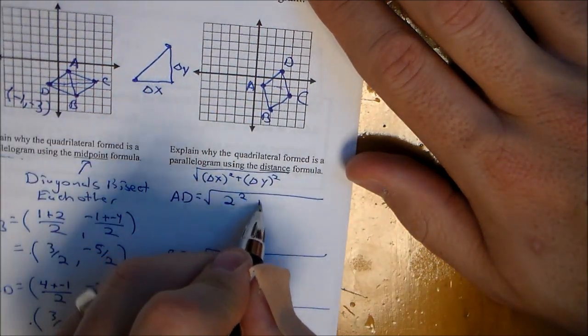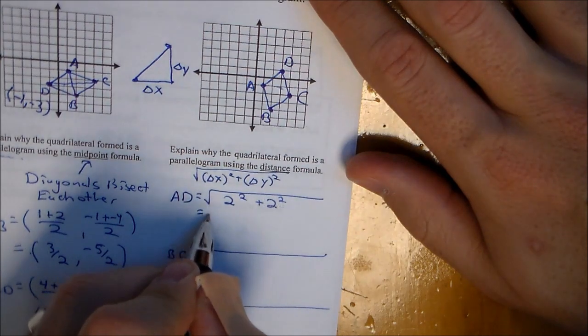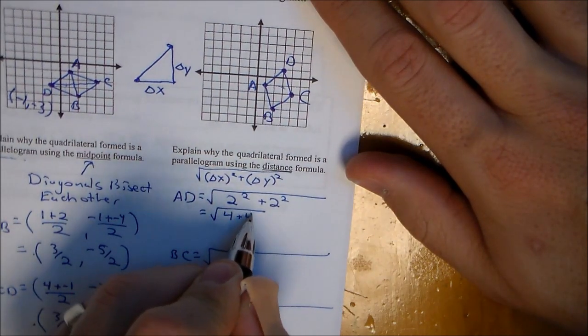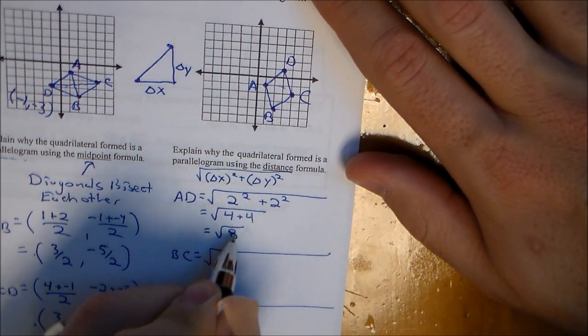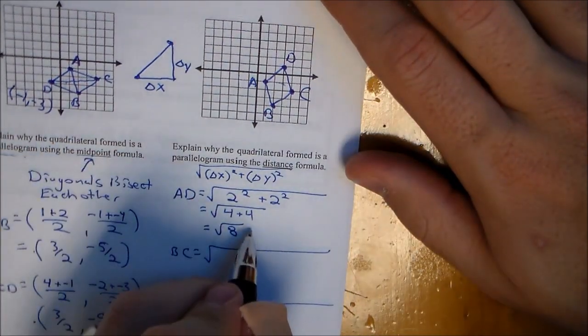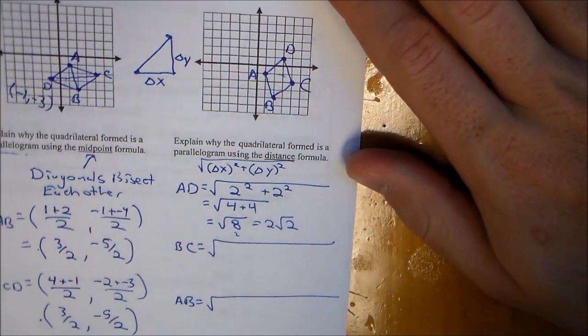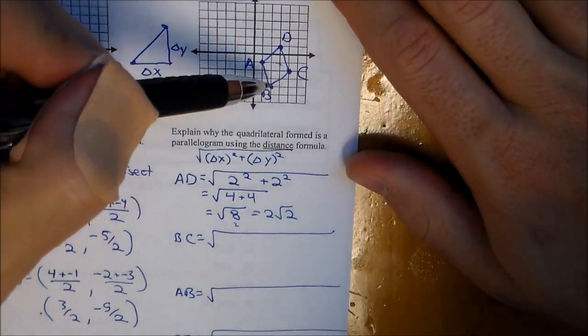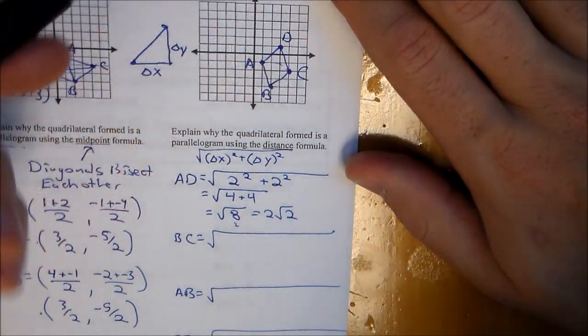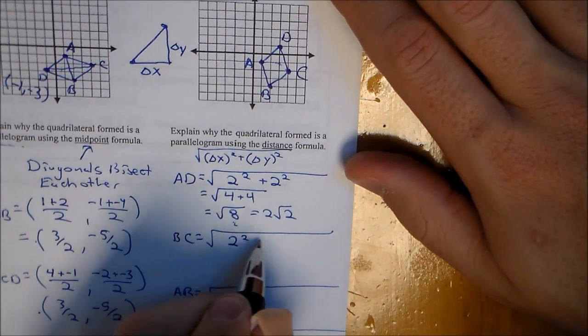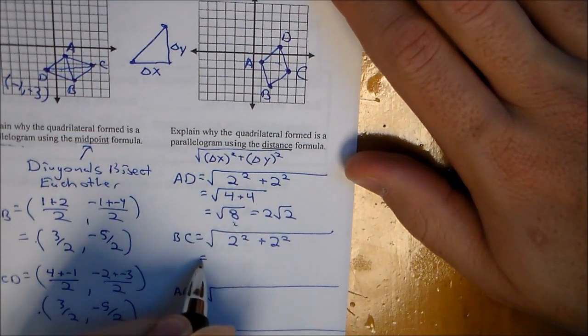So that's 2 squared plus 2 squared, which gives me the square root of 4 plus 4, or the square root of 8. Now if we're going to simplify the radical, that also becomes 2 root 2, but really square root of 8 might be enough to check. So B to C, it goes 2 to the right and up 2, so our change in x is 2, our change in y is 2.